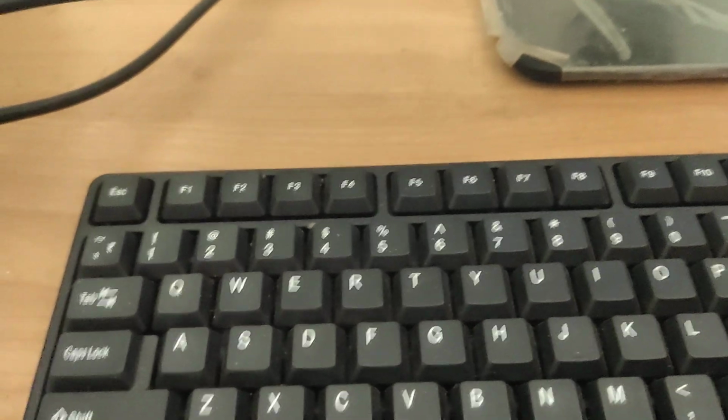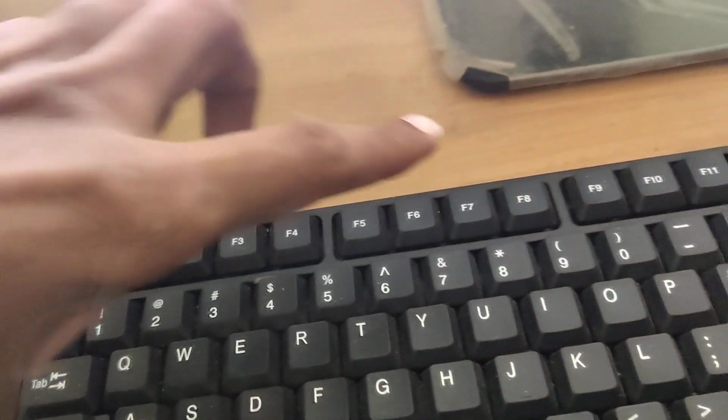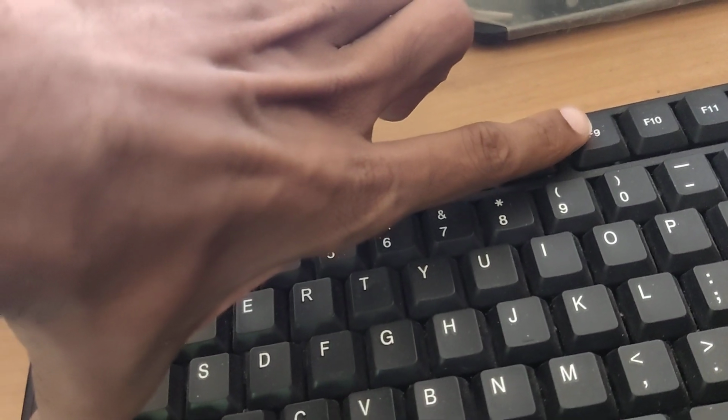the current window has been minimized in Excel. So for minimizing the current window, you must press the Control key and F9 key at the same time in Excel.